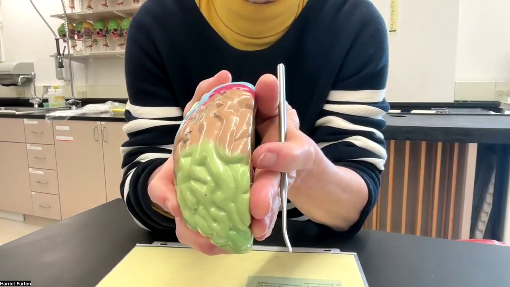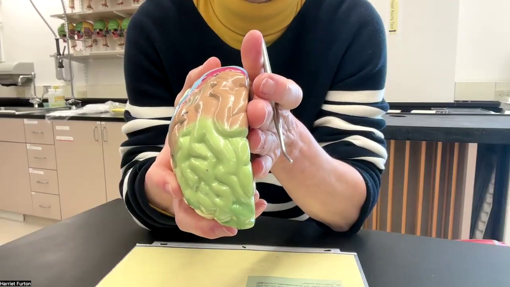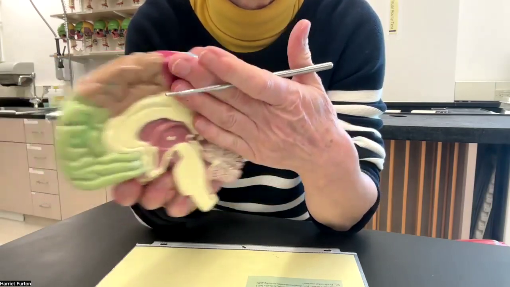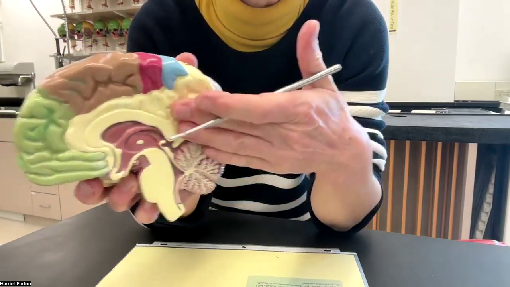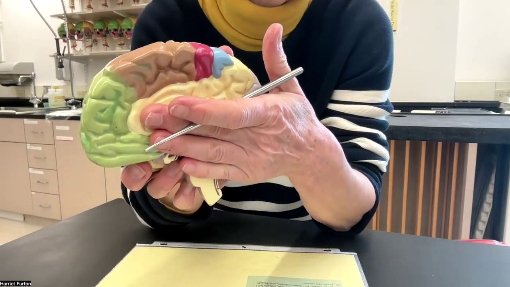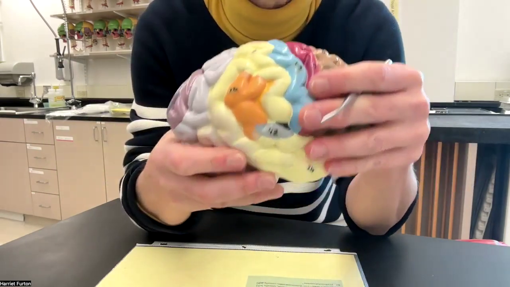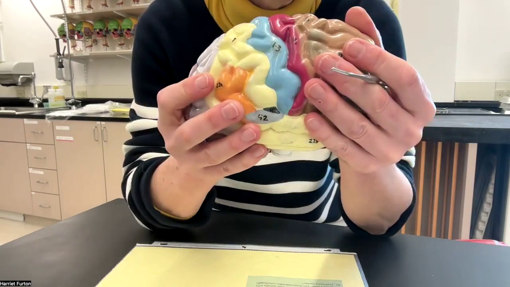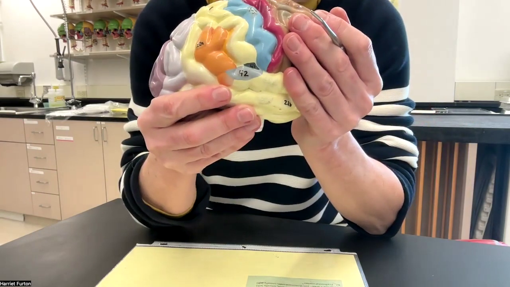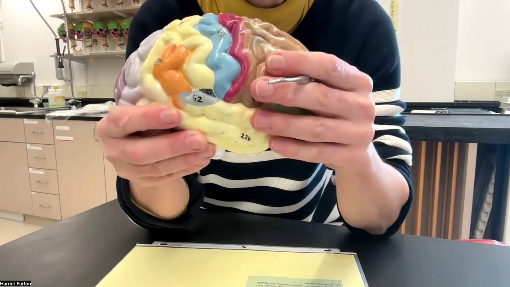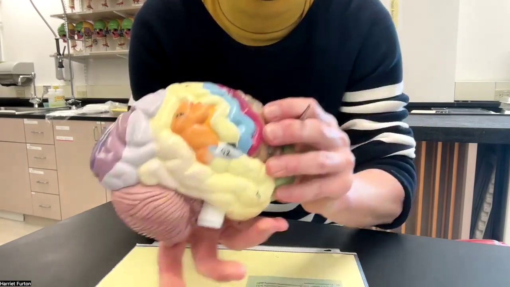The brain is separated through the longitudinal fissure. This is the mid-sagittal area. We are not focusing on that part because it's not the functional area, but on the two hemispheres. We distinguish motor areas and sensory areas. Let's start with the motor area.